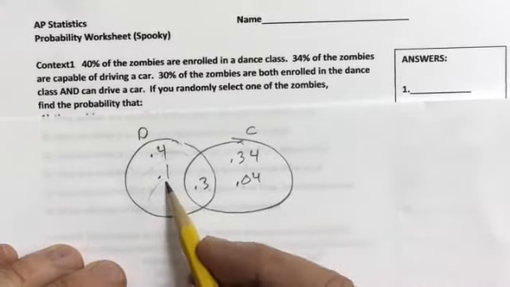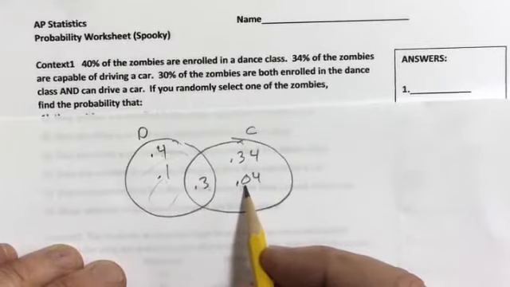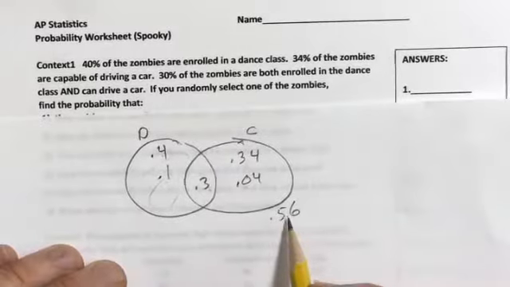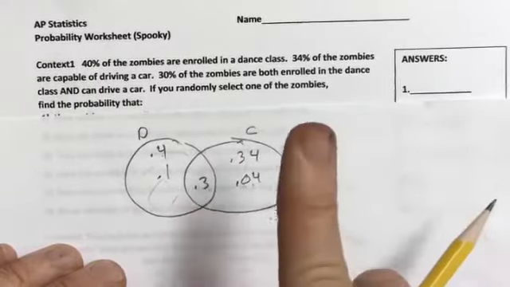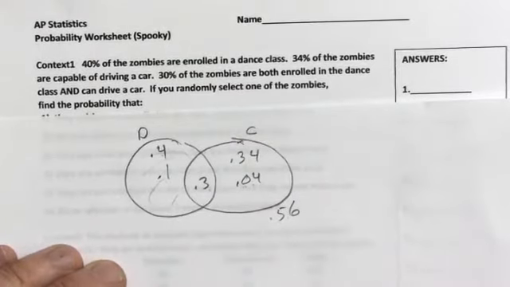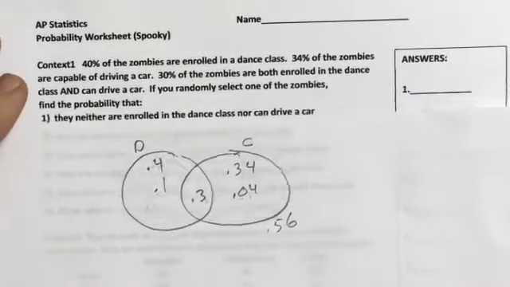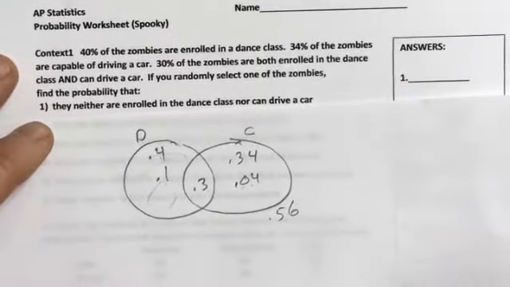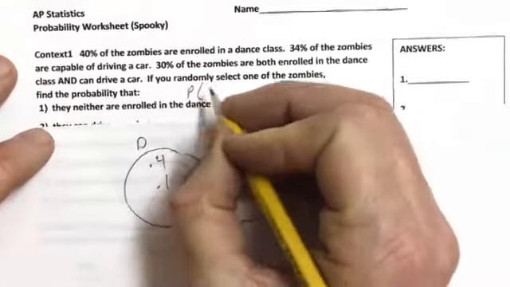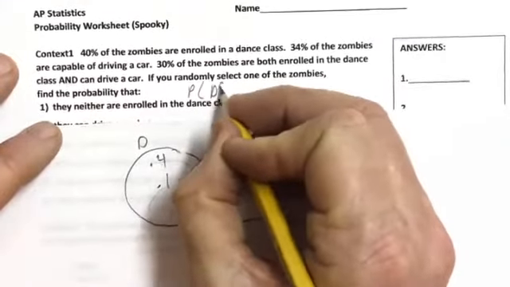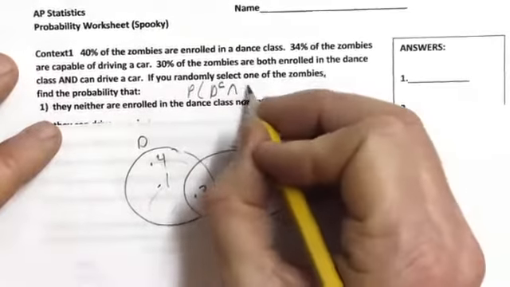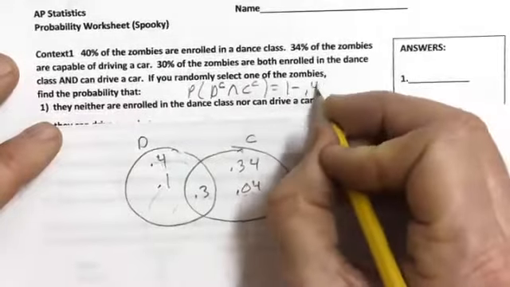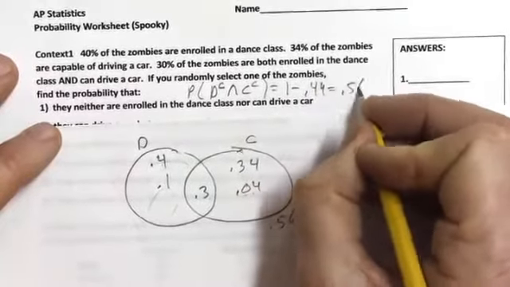When you add these up, that plus that plus that adds up to 0.44. That's the probability of one or the other, so 1 minus that is 0.56. These four regions have to add up to 1, and I believe they do. Now we can answer the questions. What's the probability they are neither enrolled in a dance class nor drive a car? That's 0.56. The notation would be not in the dance class, complement, and not driving a car. That would be 1 minus the probability of either, 1 minus 0.44, which is equal to 0.56.